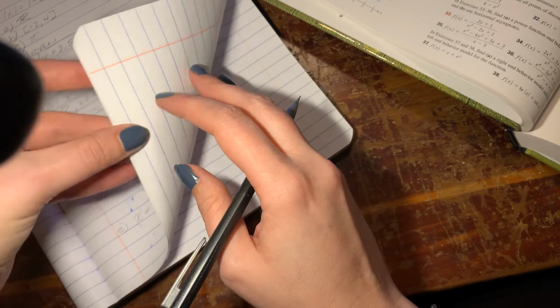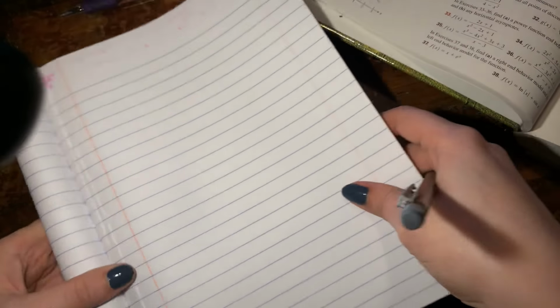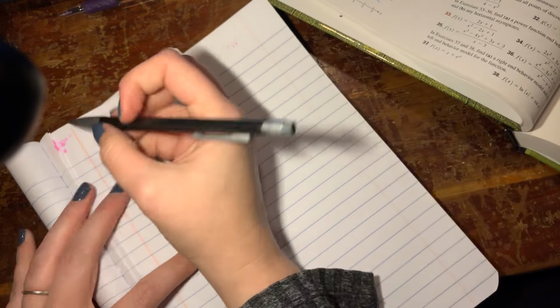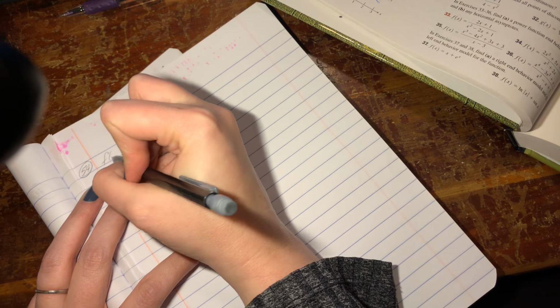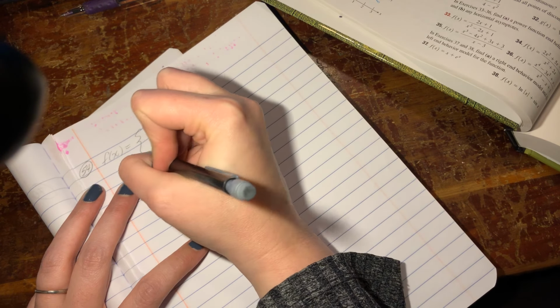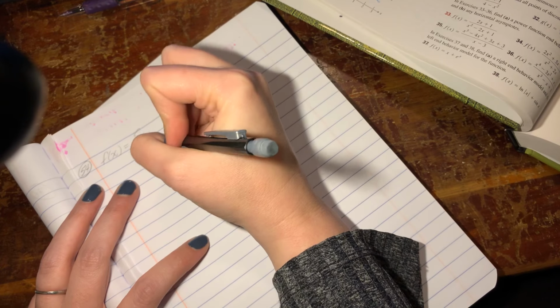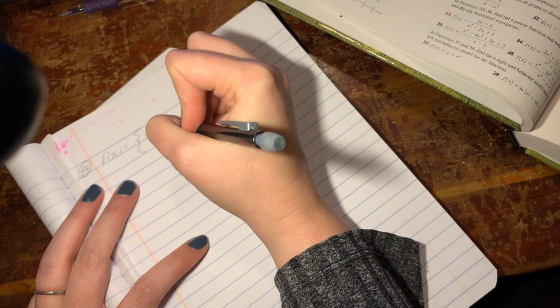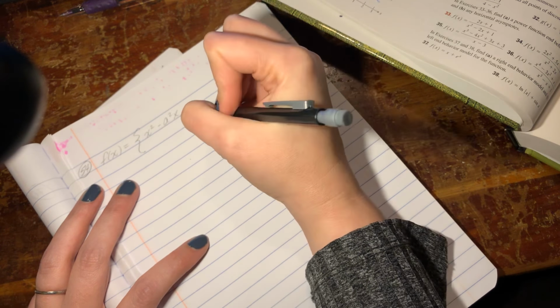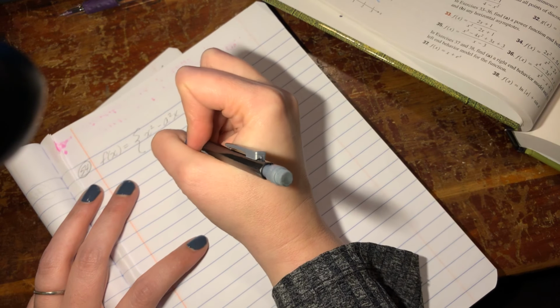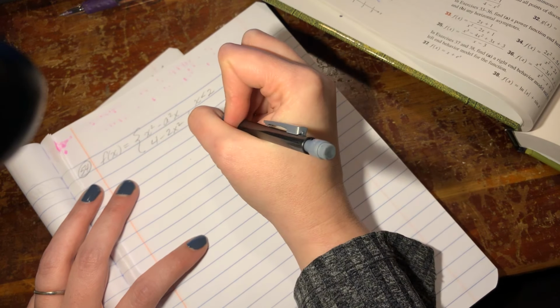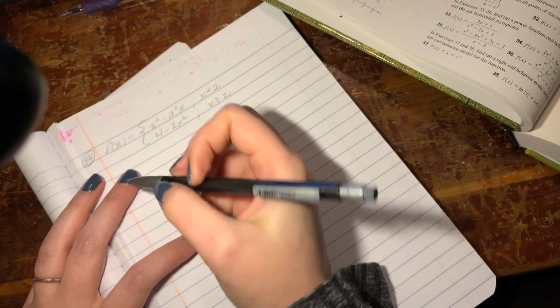All right, let's move on to 54. This one, 54, says f of x equals, and this is a piecewise defined function, x squared minus a squared x for x less than 2, and 4 minus 2x squared for x greater than or equal to 2.